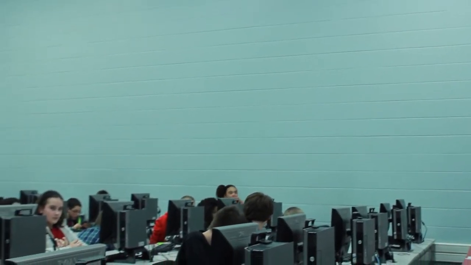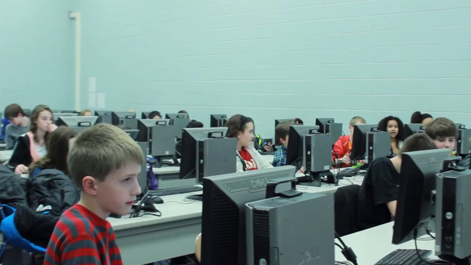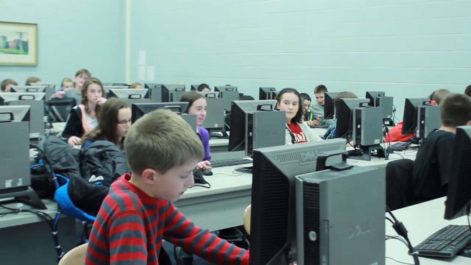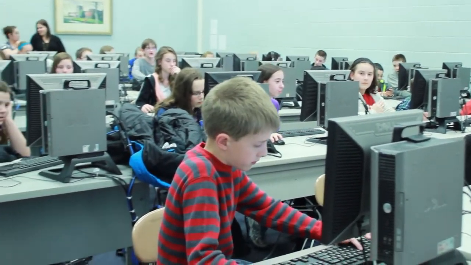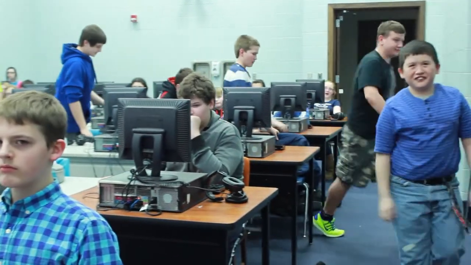So the day of the science fair, I ask all of the students to go to the computer lab. Now this is our holding tank. All of the students are asked to go here to be in one place, one location. I call them down 5 to 6 at a time, and then they come down to our cafeteria, which is where our science fair is taking place.